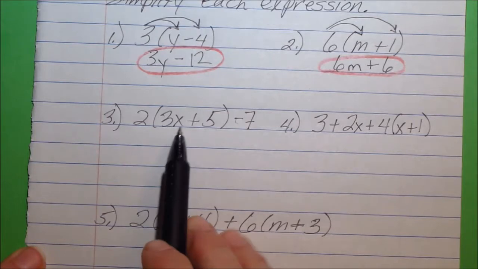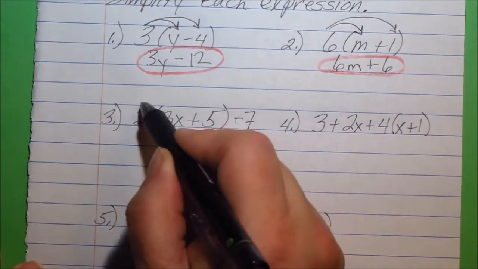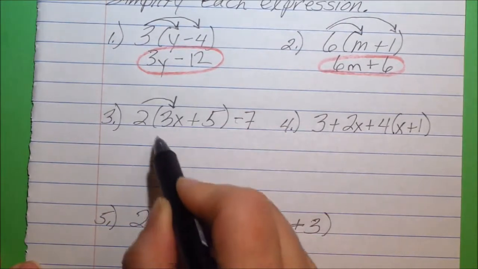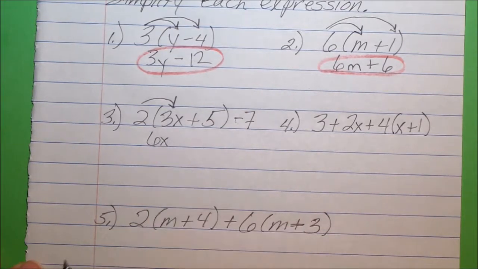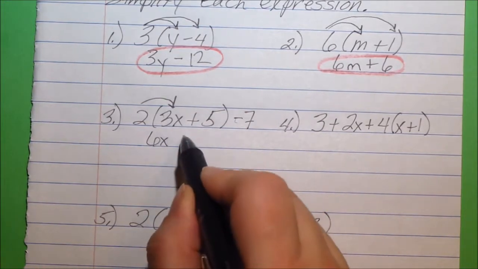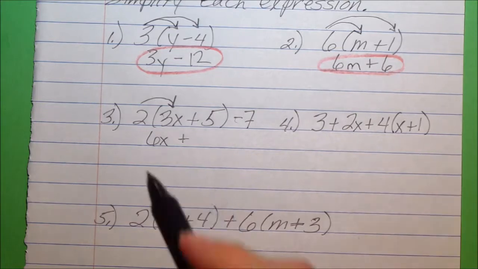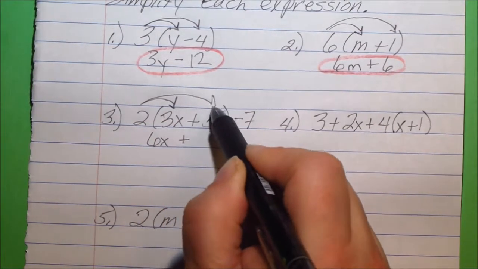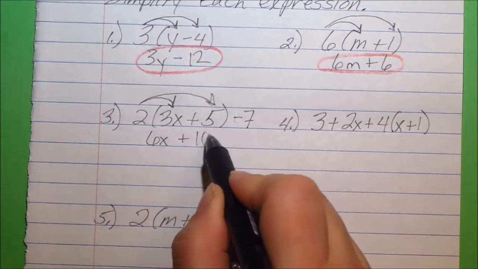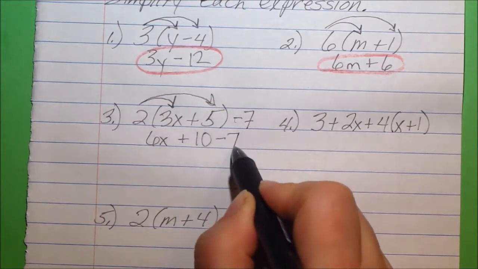We have to do the distributing first. So 2 times 3x is 6x. 2 times 3 is 6. Keep the variable. Bring down the operation, which is addition. 2 times 5 is 10. And then bring down the rest of the expression.